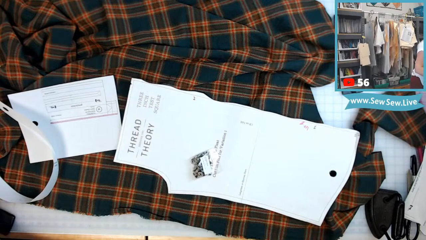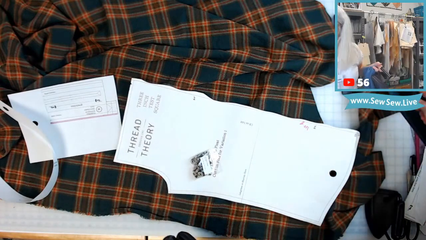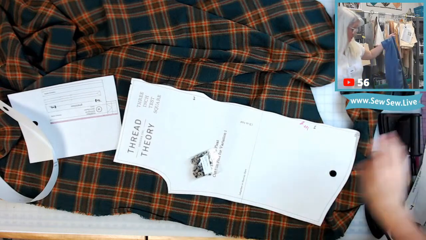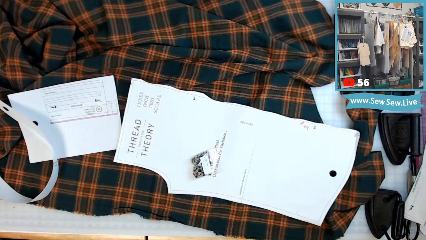Sorry, just a lot of pattern pieces over here. I need to clean up a little bit. It's big stuff when you have the fabric unfolded. And my cuff. Okay.